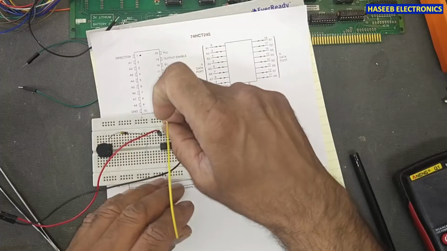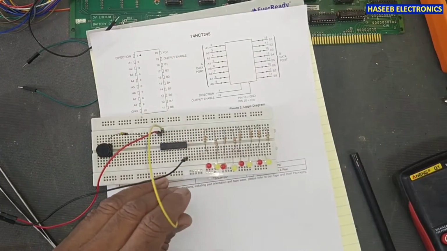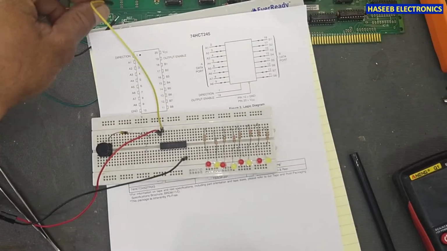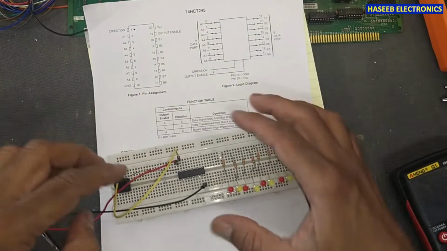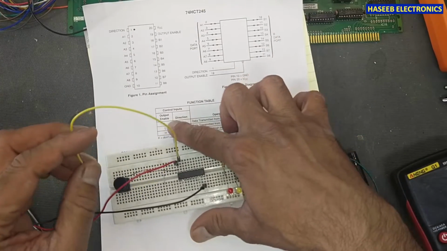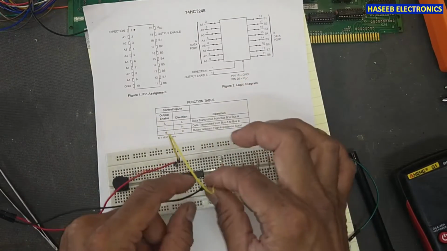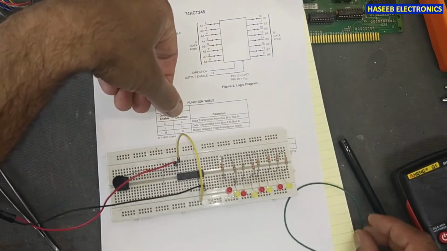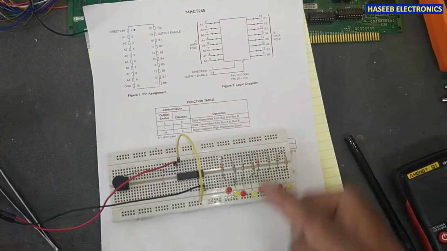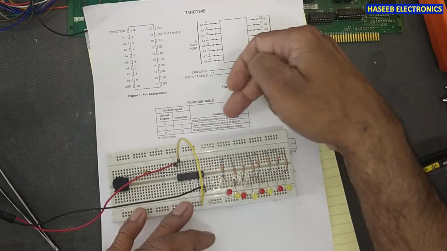10. I will connect pin number 19, that is the output enable pin. When we connect pin number 19 to low, that is the ground pin, and the direction pin to low, B will be input and A will be output.